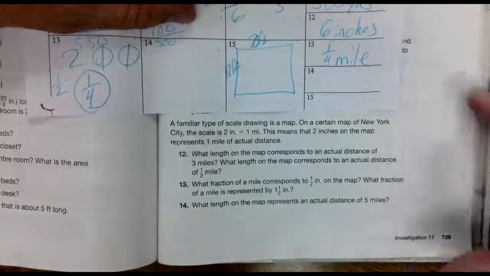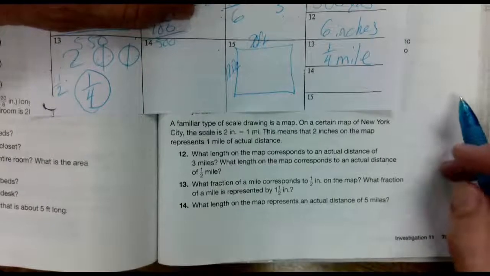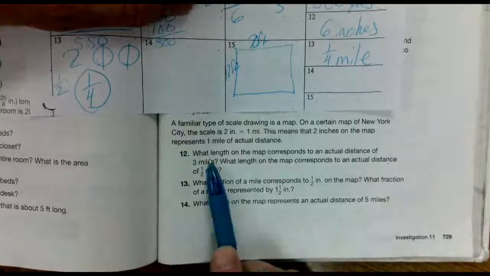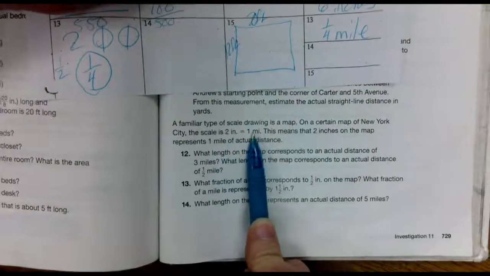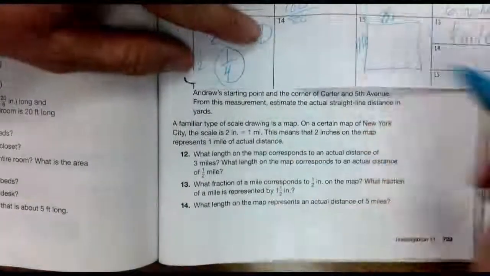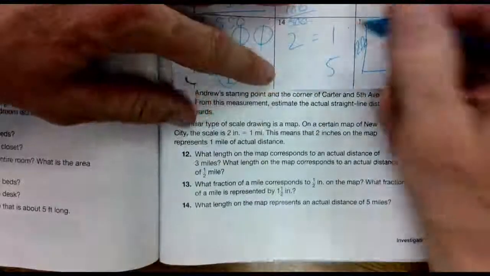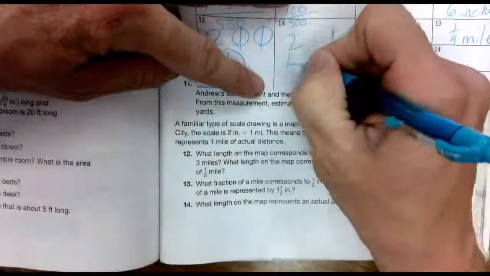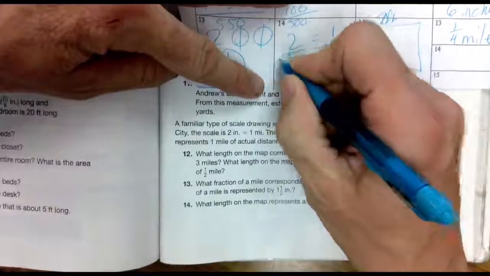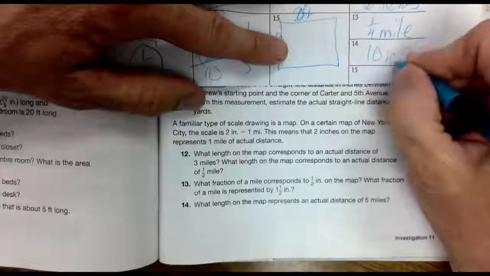And the last one. What length on the map represents the actual distance of 5 miles? So 2 inches equals 1 mile, and now I want to get to 5 miles. 1 times what equals 5? 5. Whatever I do to that side, I have to do to this side. And 2 times 5 equals 10. 10 what? 10 inches.